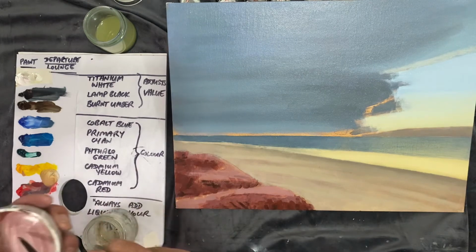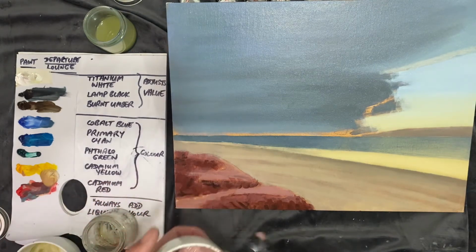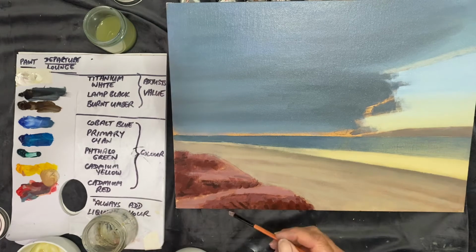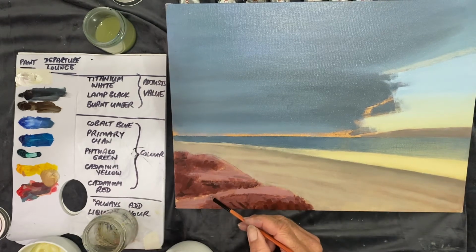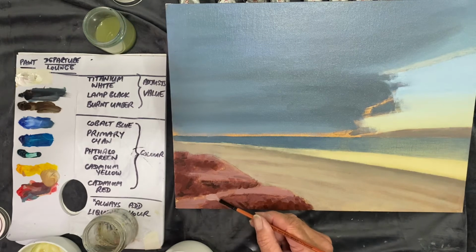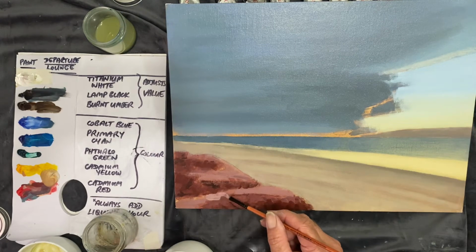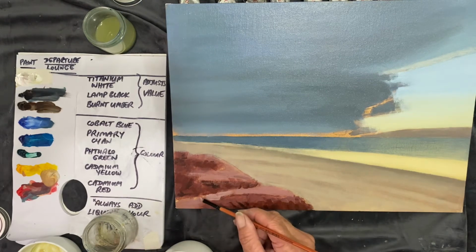I need liquid just to keep it moving. So let me see if I can, I am going to lose this white because I'm wet on wet, so the paint that's already down there is soaking it up.